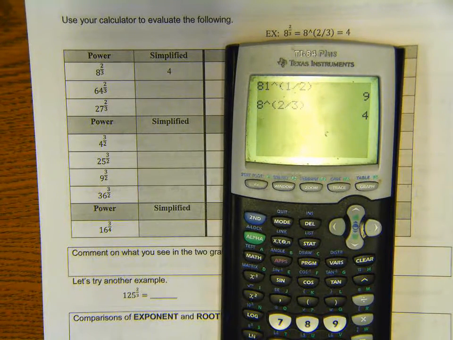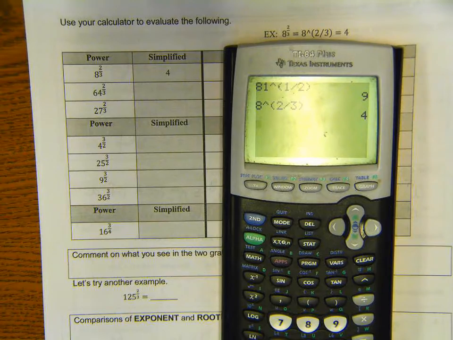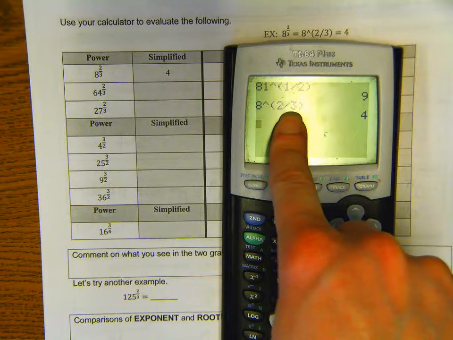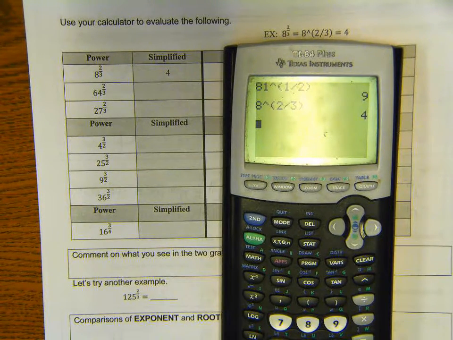If you have a calculator that puts it in the power for you, as long as it's in the power, you don't need the parentheses. Okay? Well, because you have a calculator that makes it a power. On my calculator, do you see how it doesn't do that? And so if I hadn't done that, it would just take my answer and divide the whole thing by 3 instead of just the power. Okay? But as long as you know how yours works.